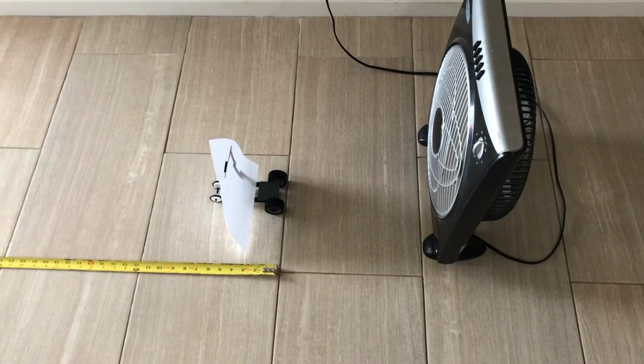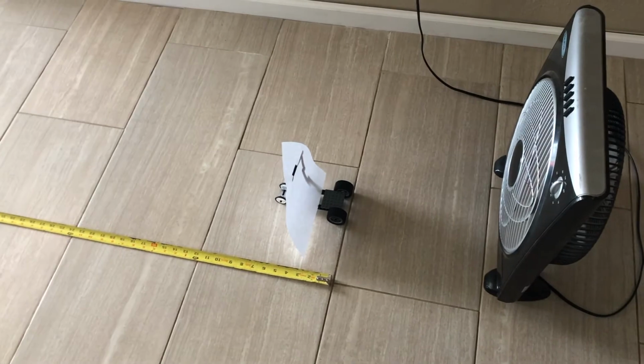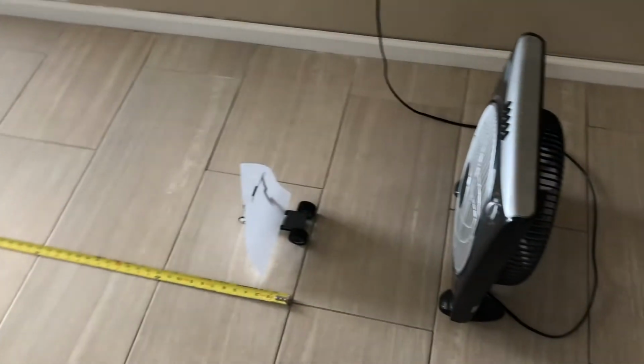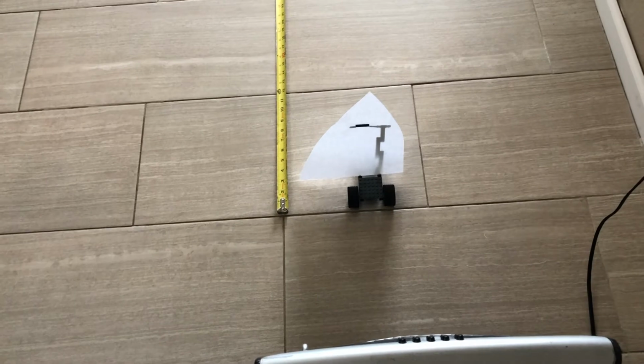Okay, so I've got my sail car test set up here. I've got my sail car on a nice smooth surface. I have a measuring tape to measure how far it goes, and I have a fan. I'm going to use the fan as my control to make sure that we are blowing the same amount of air across the sail each time.